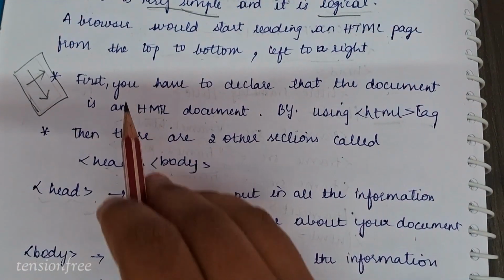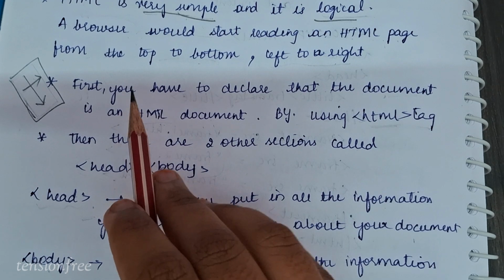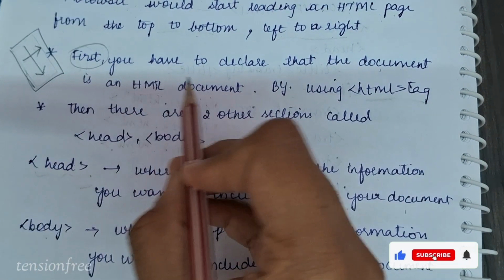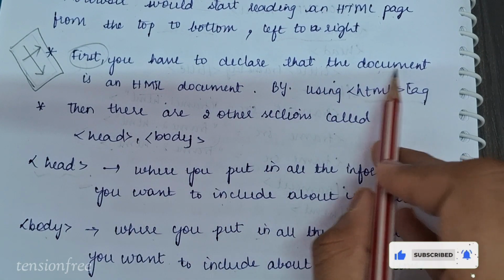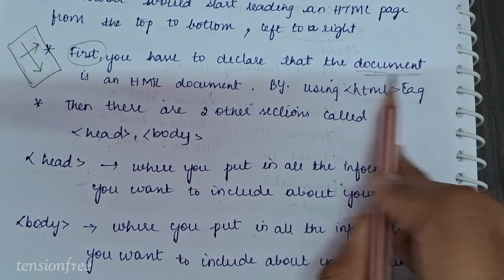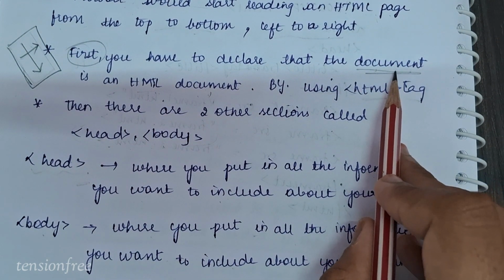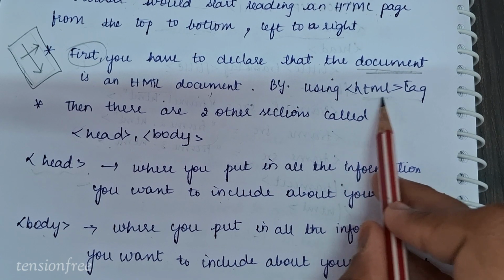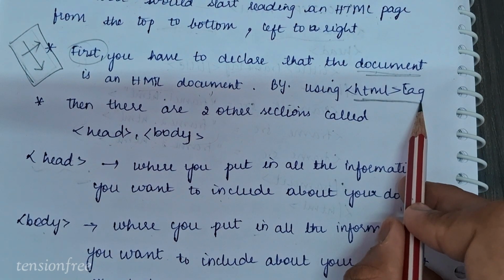Now the structure of an HTML will start. First, we have to declare that the document is an HTML document, by using the HTML tag.